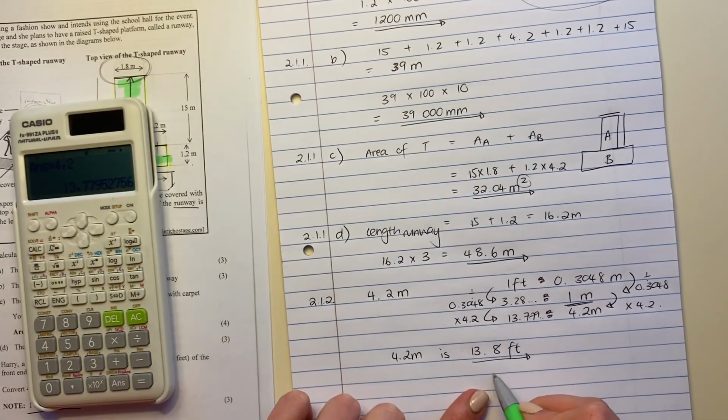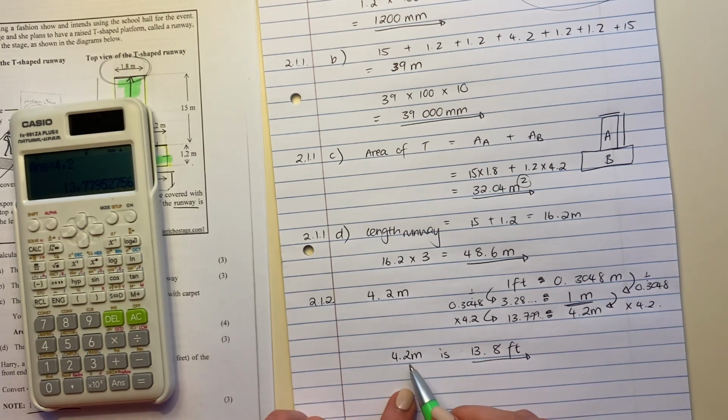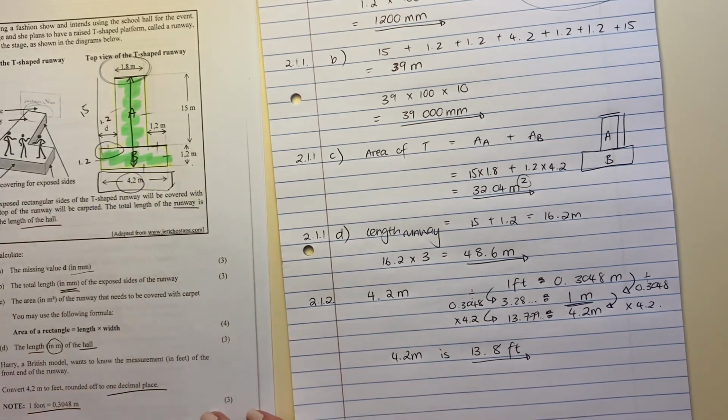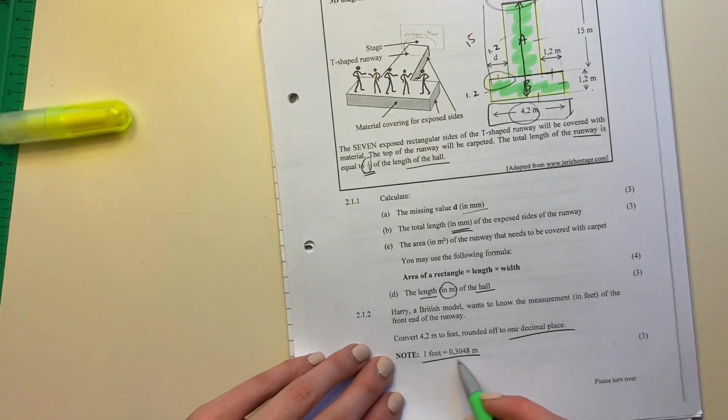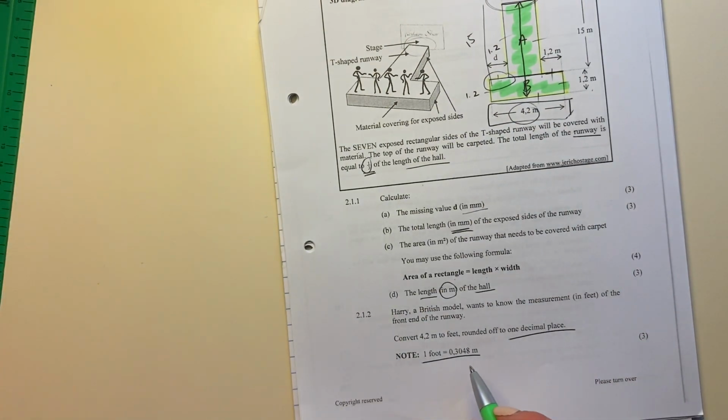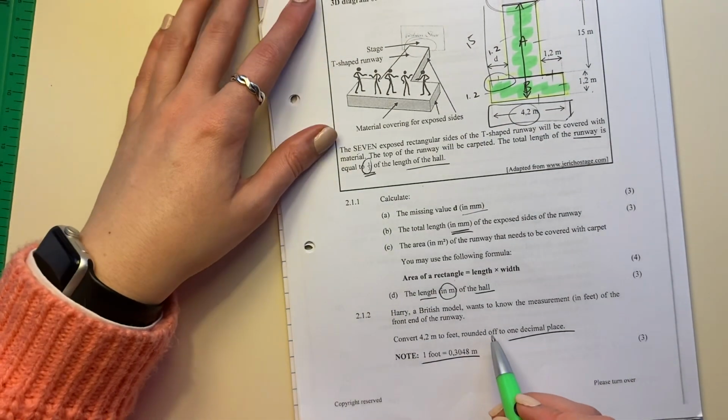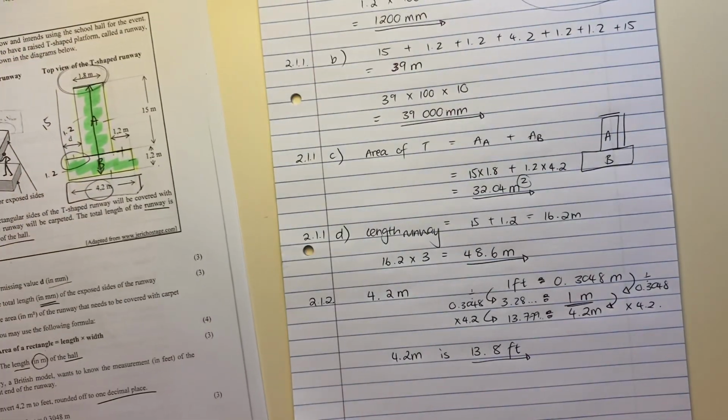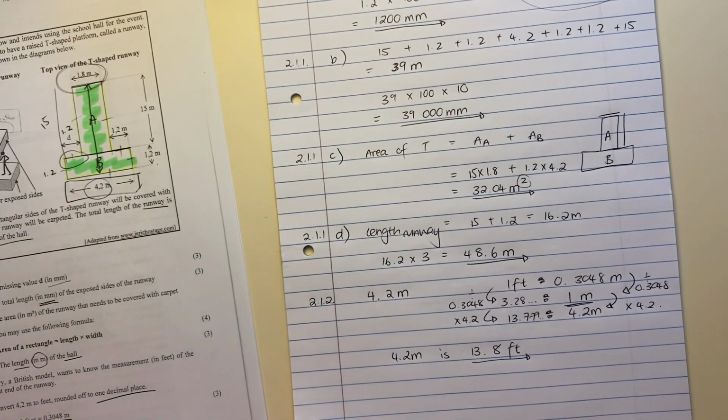Does it make sense that we have more feet than meters? Yeah, it does, because look here, 1 foot is not even a meter, right? So we would expect that we would have more feet. So it kind of makes sense, right? That's our final answer. Leave it like that, and let's move on to the next question.